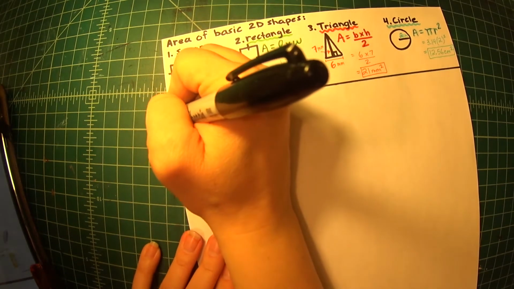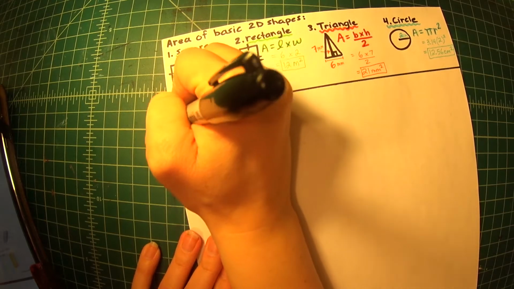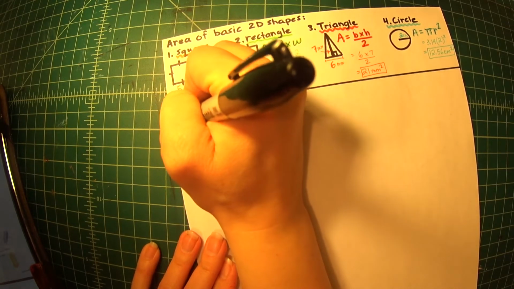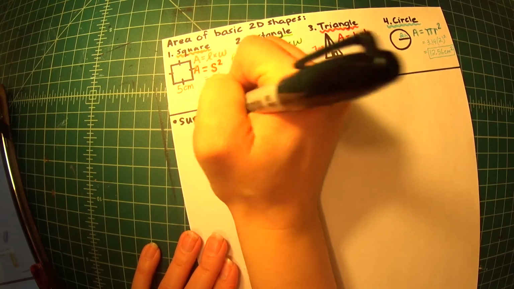So like I said, the other thing that you should have already in this section is a definition for surface area.